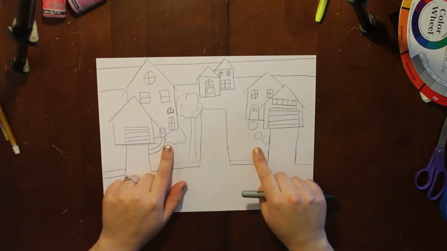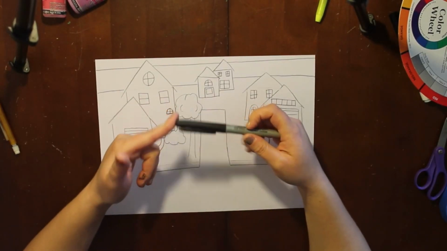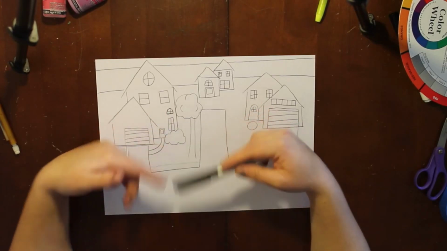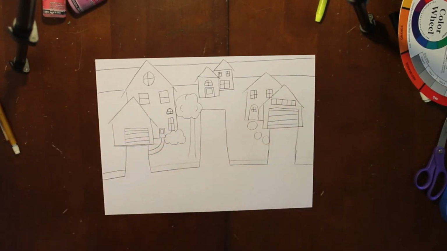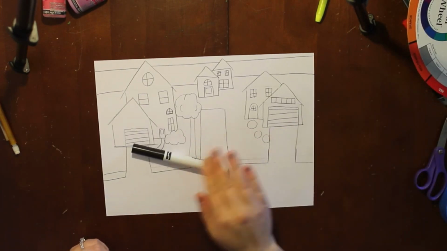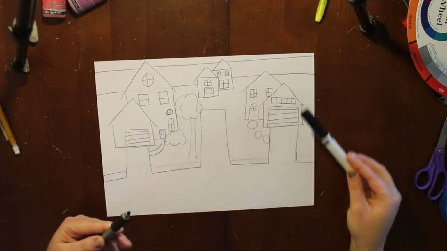Once you have everything sketched out in pencil, you're going to want to take a permanent marker and go over all of your lines. If you do not have a permanent marker, just skip this step. Don't try using a washable marker because that's not going to work for what we are going to be doing today. So Sharpie or nothing.